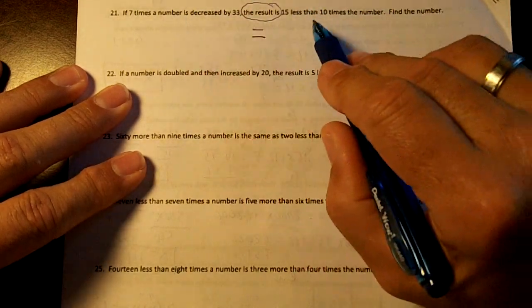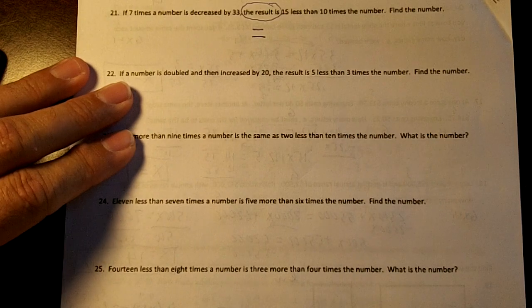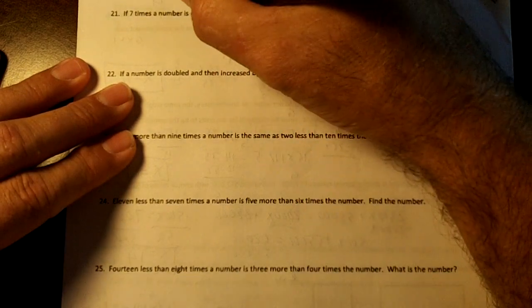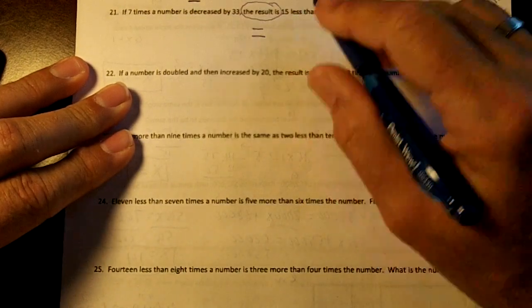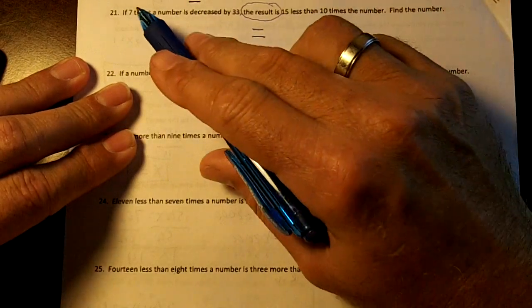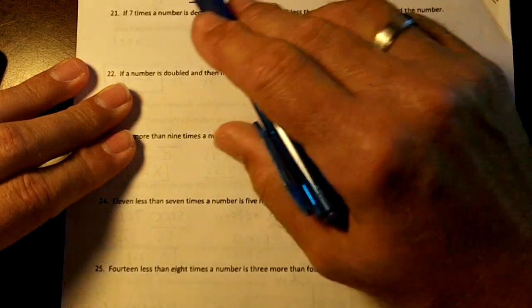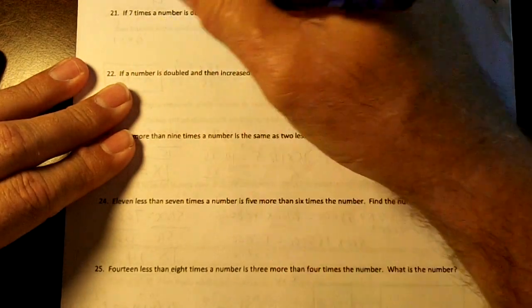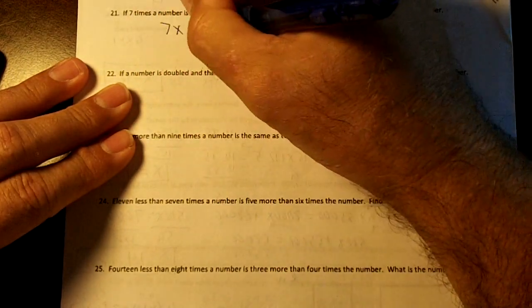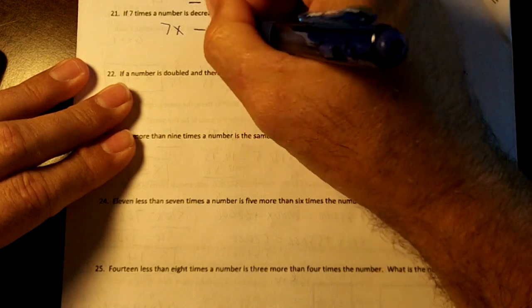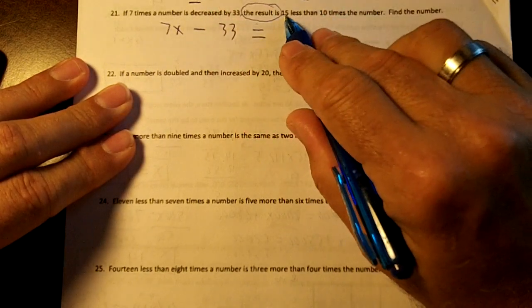Then you look to the left and the right and you want to find your add or subtract words. Decreased by means minus, less than means minus, right? So I'm going to have something minus something equals something minus something. So right here, 7 times a number, 7x decreased by 33 is 15 less than.